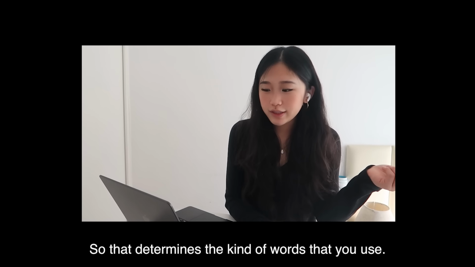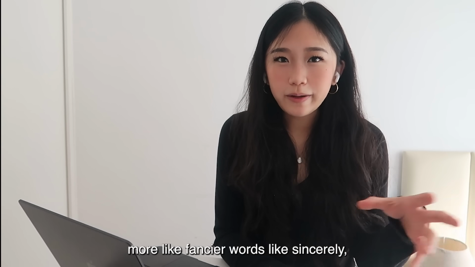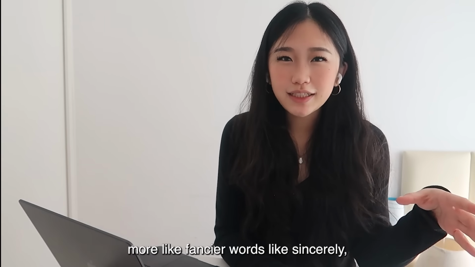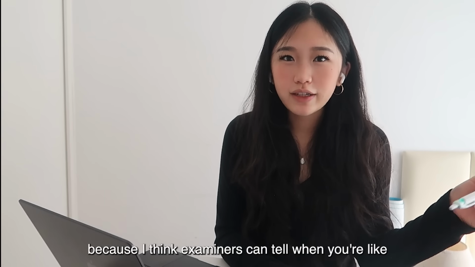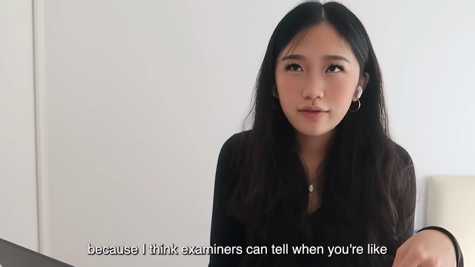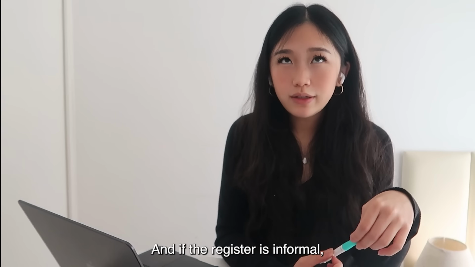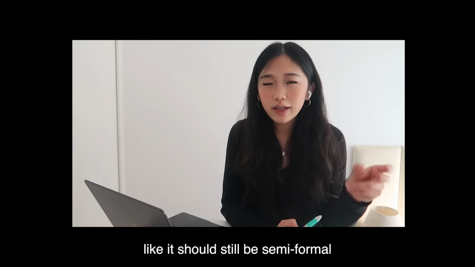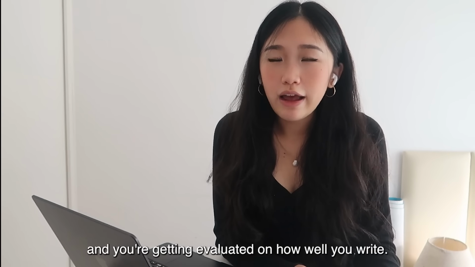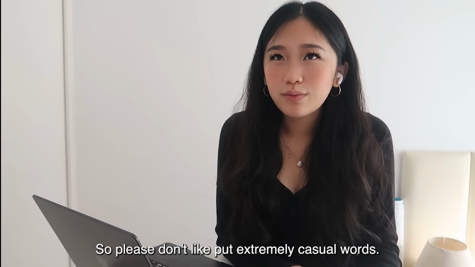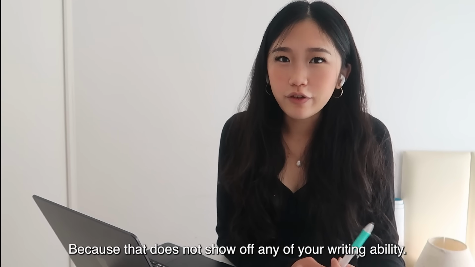So that determines the kind of words that you use. If it is formal, you should obviously be using fancier words, like sincerely, bigger words perhaps, but obviously still don't use words that you don't know the meaning of, because I think examiners can tell when you're using words that you don't know the meanings of. And if the register is informal, you still should not make it too informal. It should still be semi-formal, because at the end of the day, this is an exam and you're getting evaluated on how well you write. So please don't put extremely casual words, because that does not show off any of your writing ability.